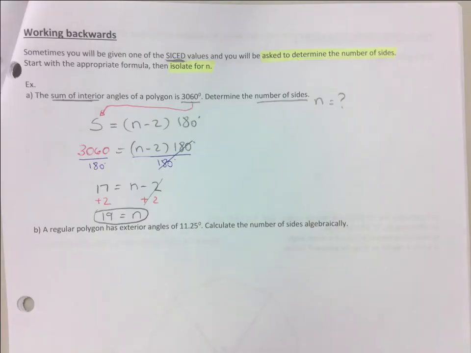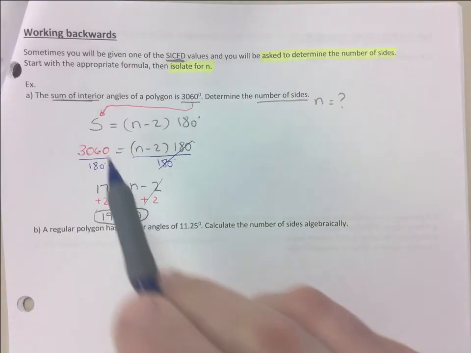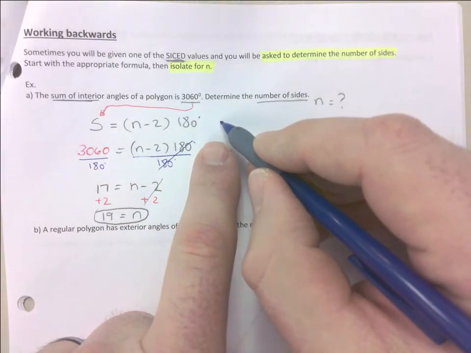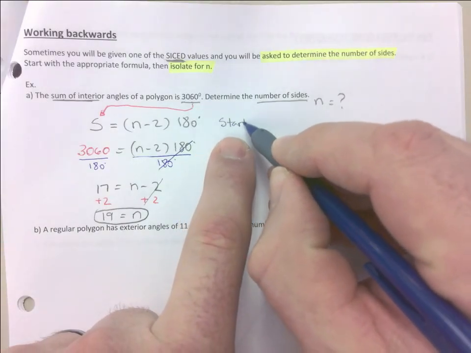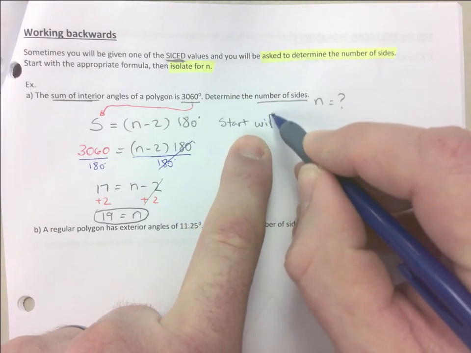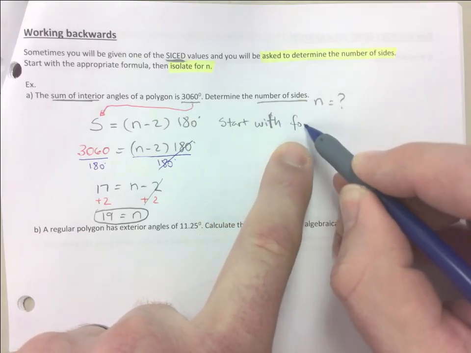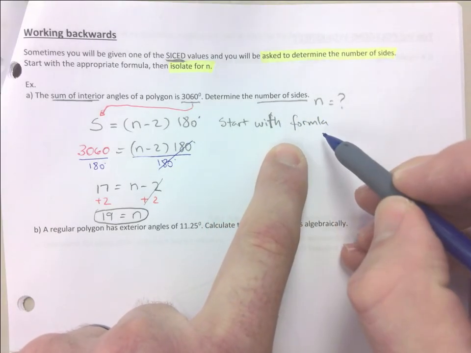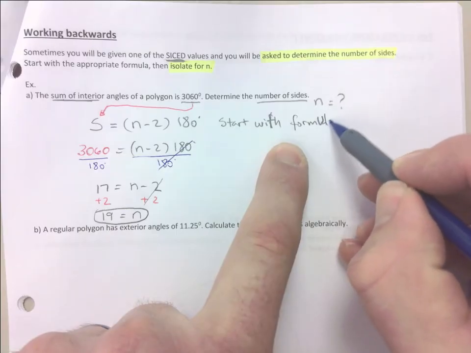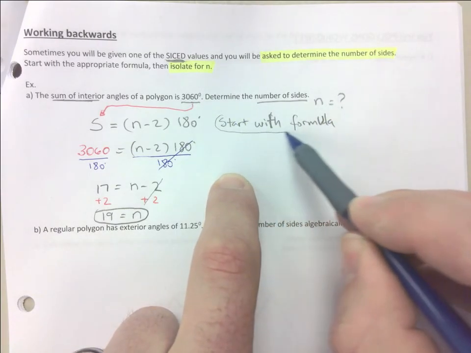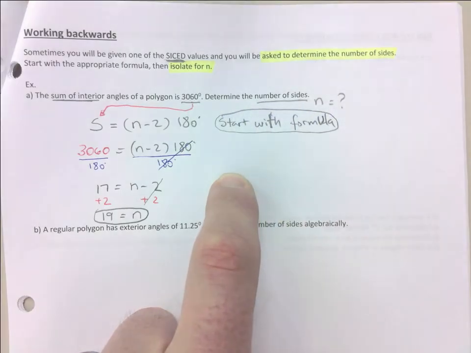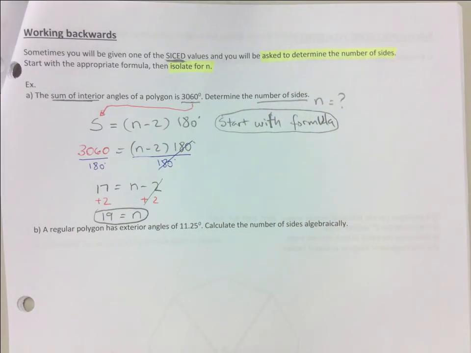So they could do this with exterior angle, with central angle, with interior angle. They could give you any one of those. You start with the formula. I will put this down. Start with formula. Start with formula and then go from there. Okay?